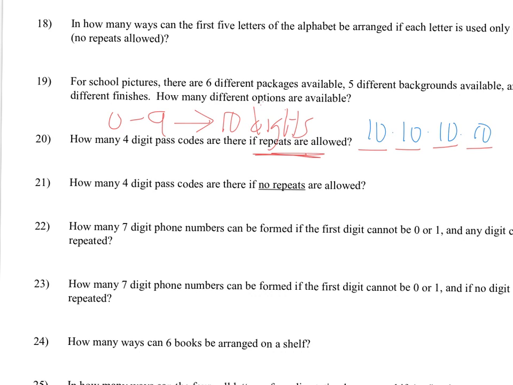So I'm going to multiply 10 times 10 times 10 times 10, which would be 10,000. So 10,000 4-digit passcodes if repeats are allowed.